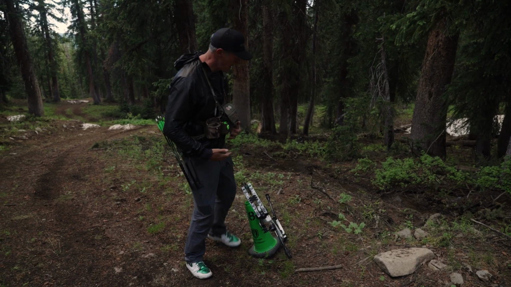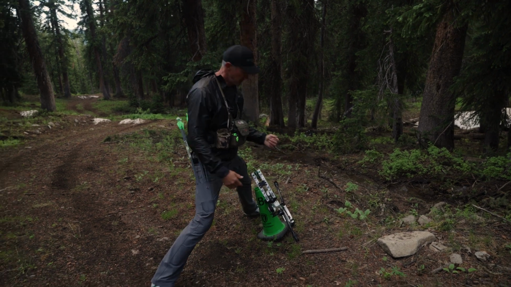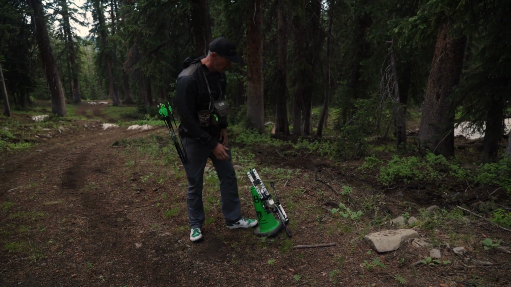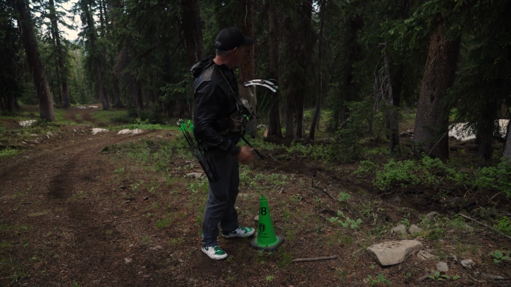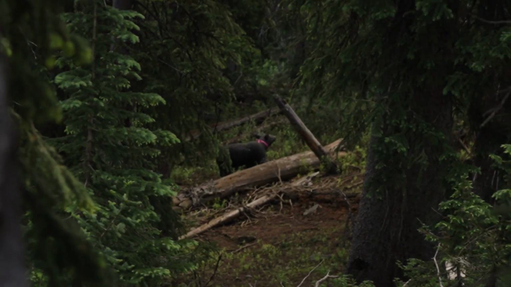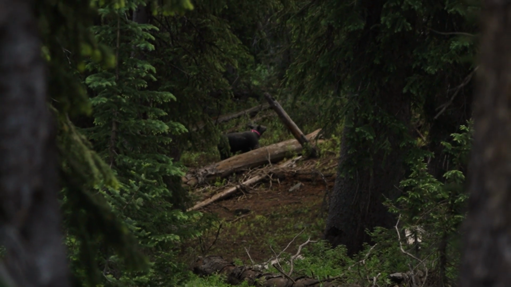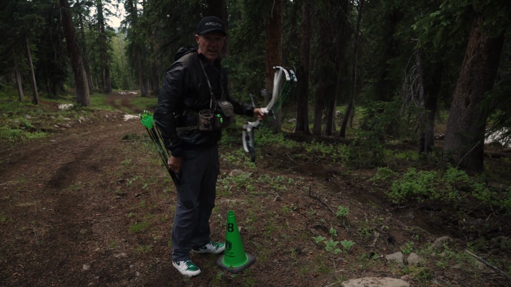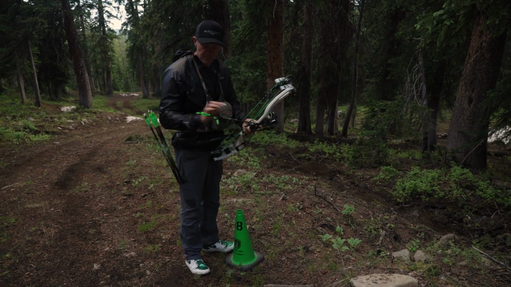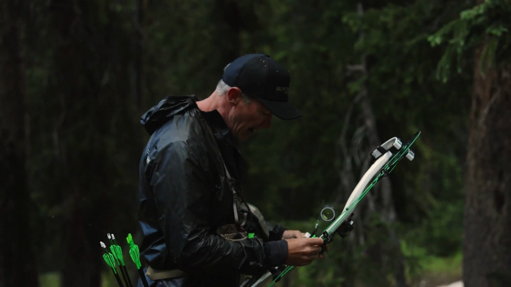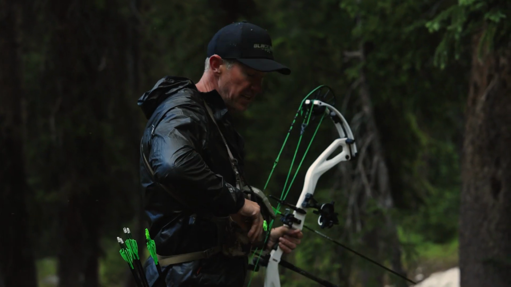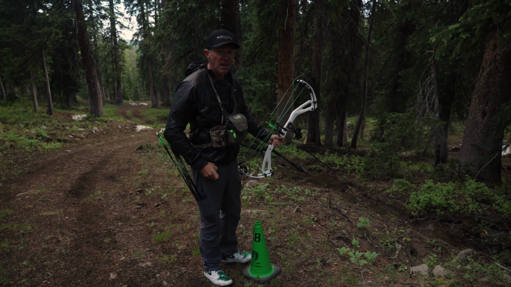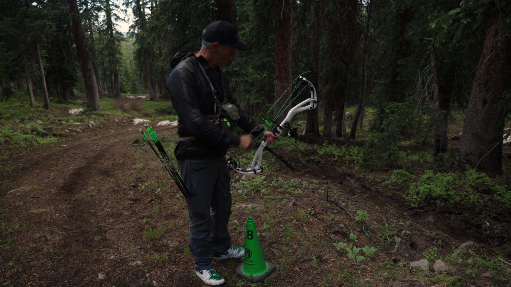So in that case, you may have to choose to take a power stance. You may have to choose to go down to one knee. In this case, this is a tough shot, 96 yards on a small bear. We have one lane that I can thread this arrow through there. And again, where I stand is the difference of whether I make this shot or break this arrow on this shot.